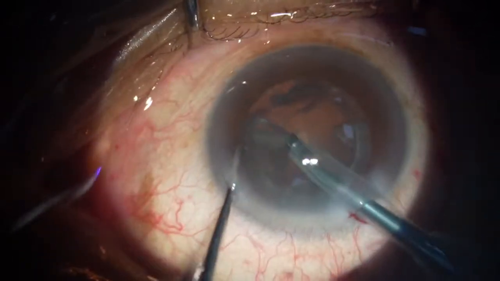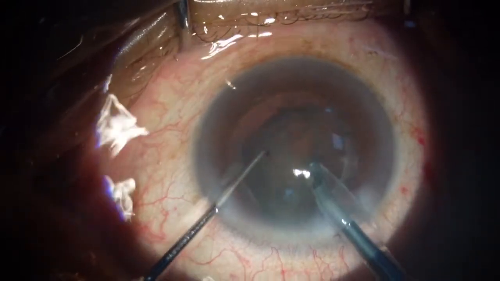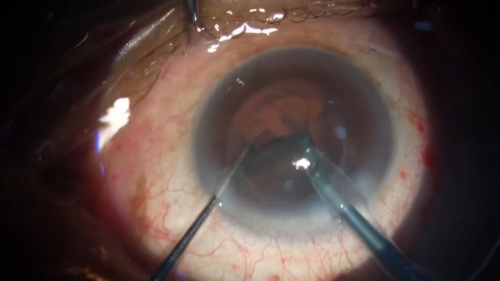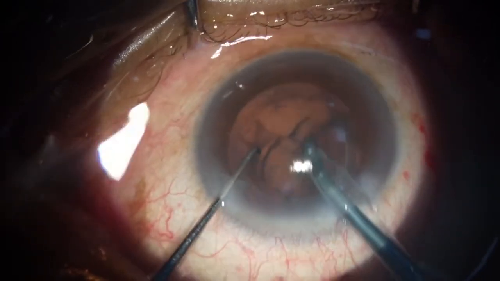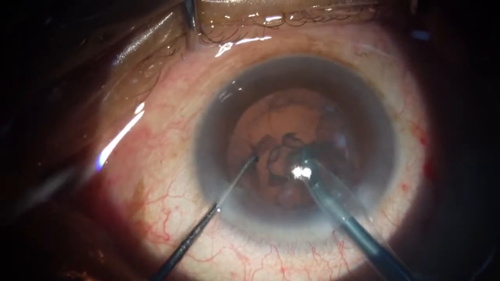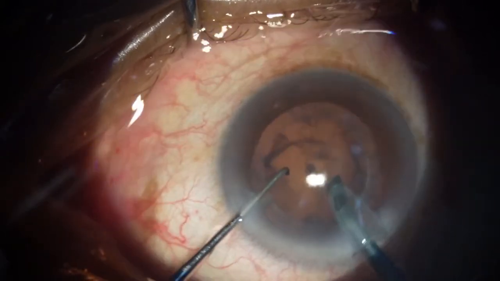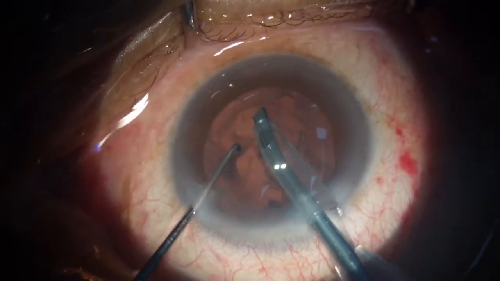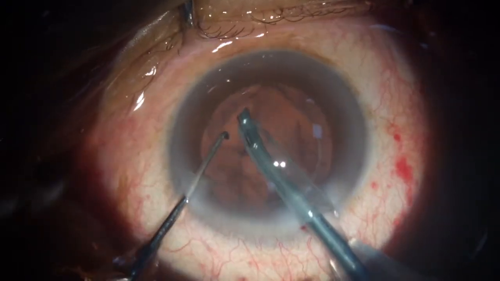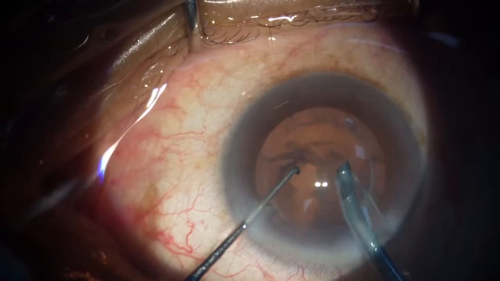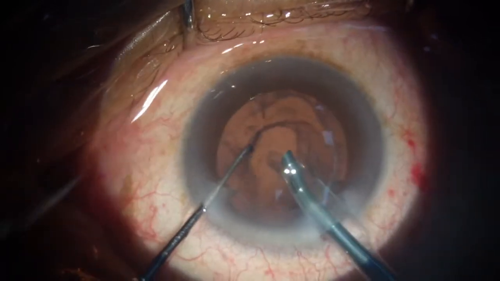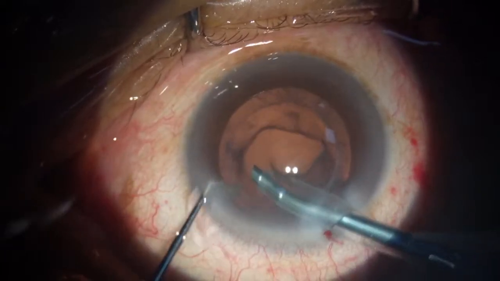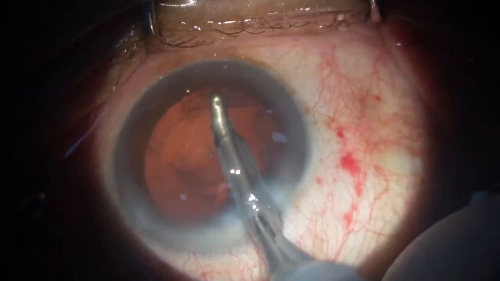So there's one small fragment. I'm back to the center of the bag, the epinucleus. So just aspirating the epinucleus out. And I just go around a little bit here so that the fluid which is coming in through the phaco probe, the sleeve, just separates the. I see another small.